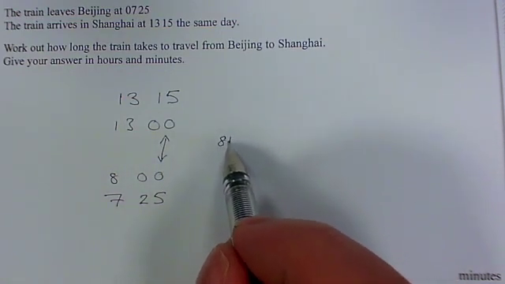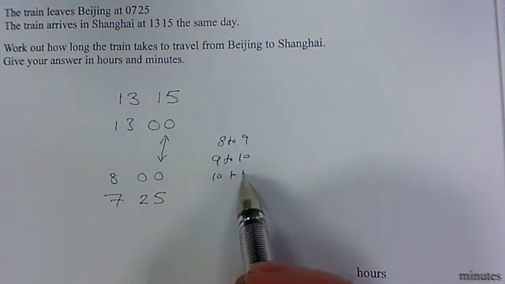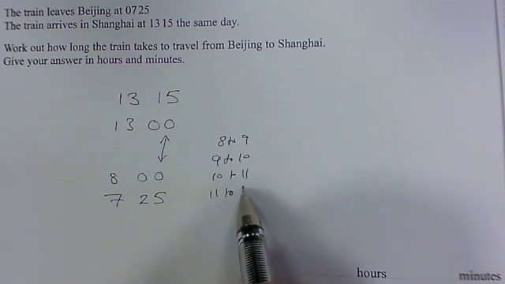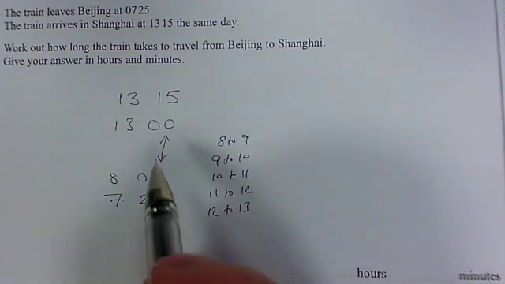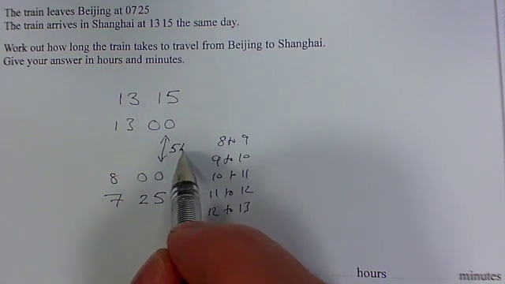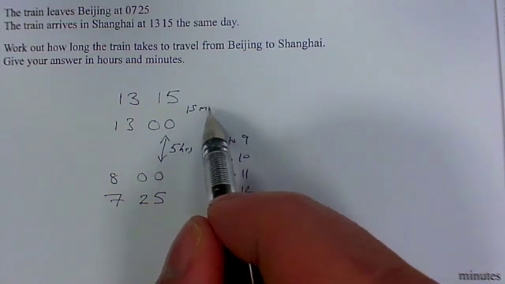And say the answer's 5, but we're going from 8 to 9, 9 to 10, 10 to 11, 11 to 12, and 12 to 13. And of course you can see that that's going to be 5 hours. So we definitely got 5 hours, but what about the minutes? Well, from 0 to 15, that's obviously 15 minutes.